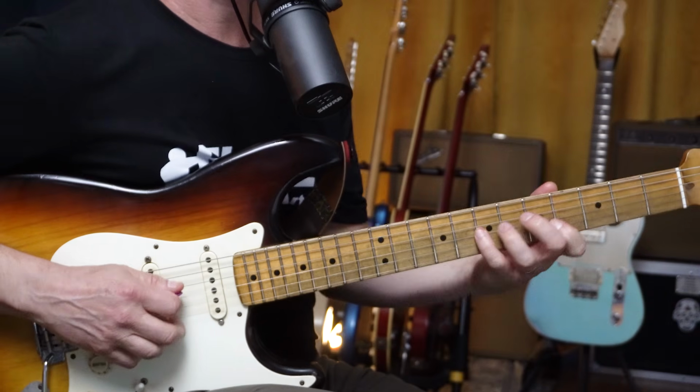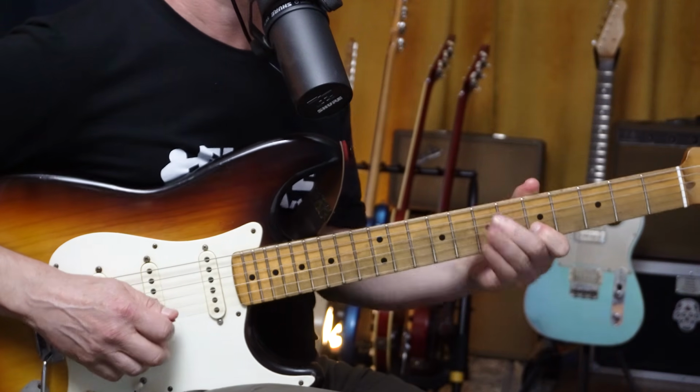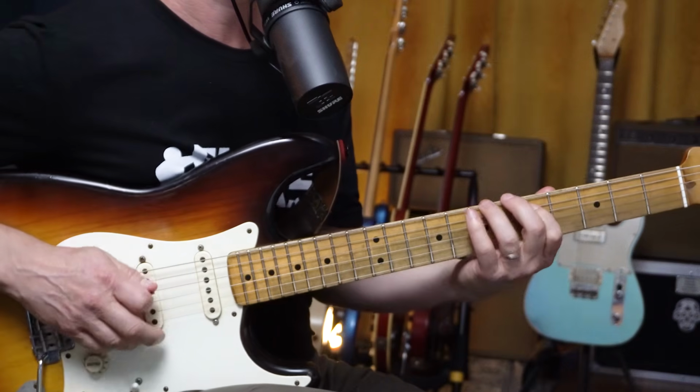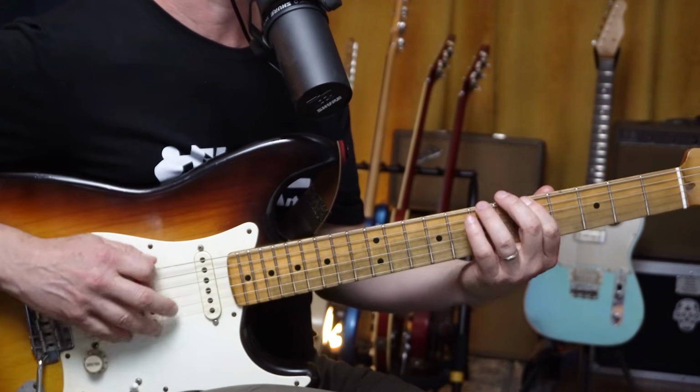So this is a really common lick out of that third pattern that we've learned, that pentatonic scale.